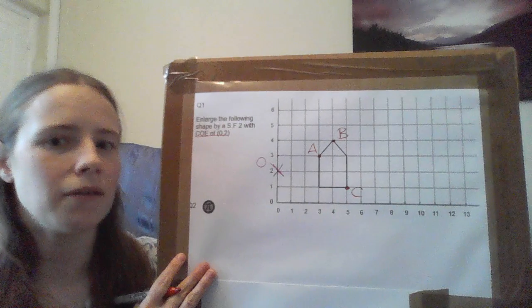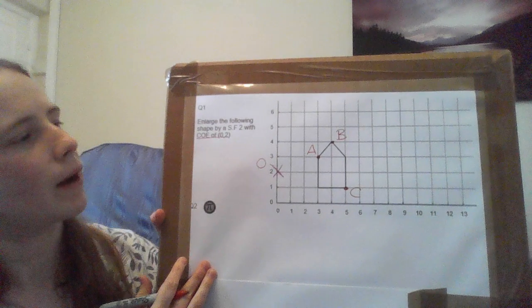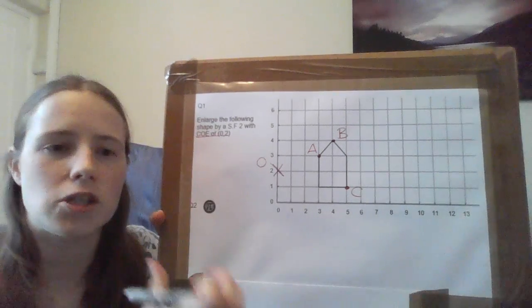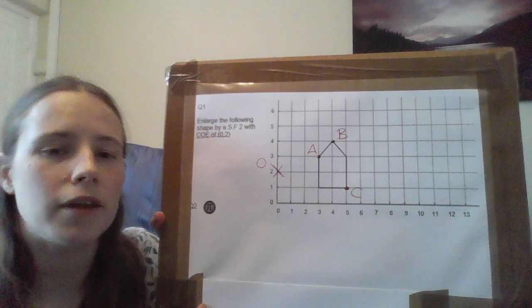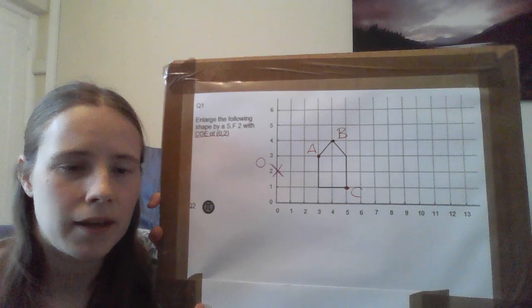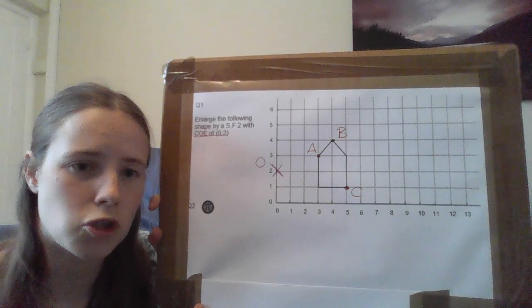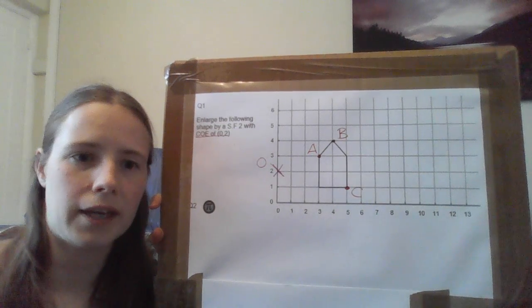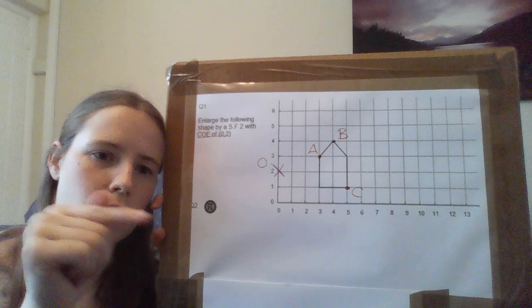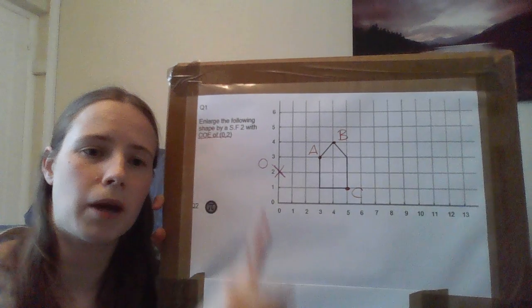So what I'm now going to do is think about the journey from O to each of these points, and I'm going to write them as column vectors. Now, a column vector, in case you're not too sure, is when we write the journey as a certain number going across and then a certain number going up or down.